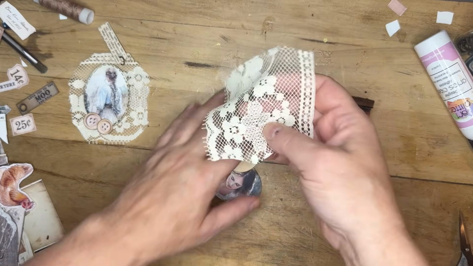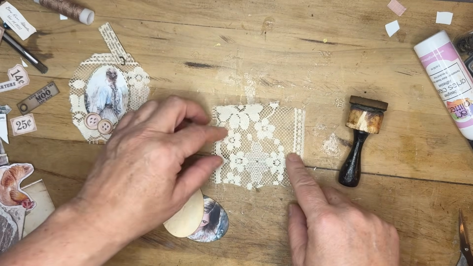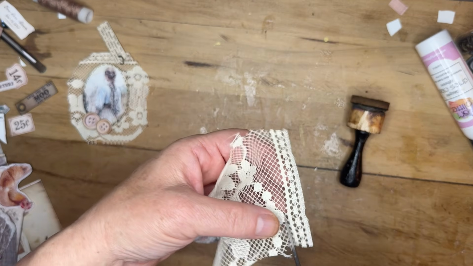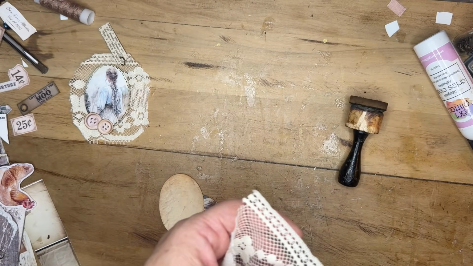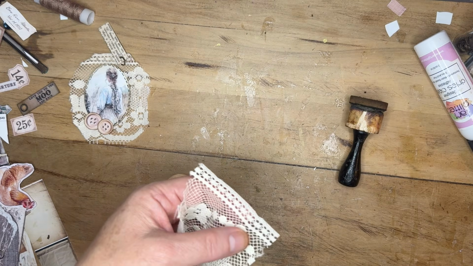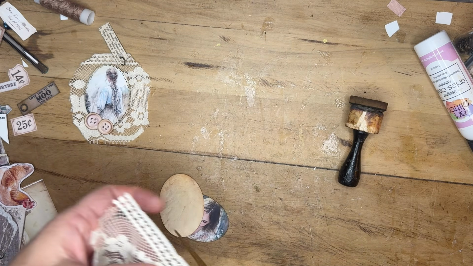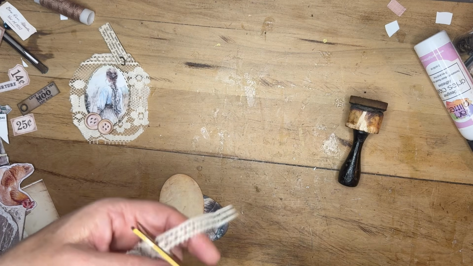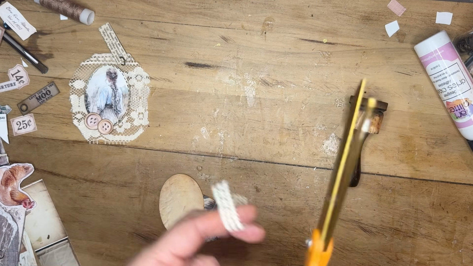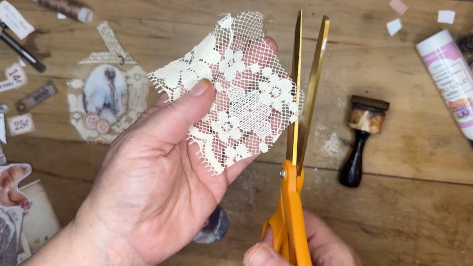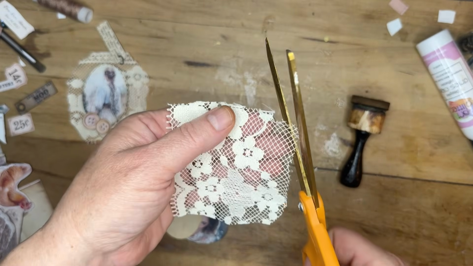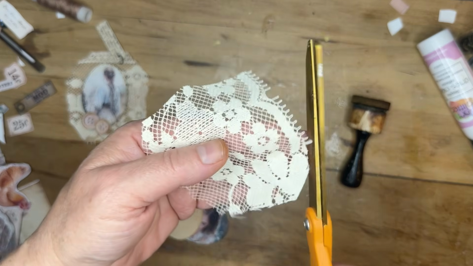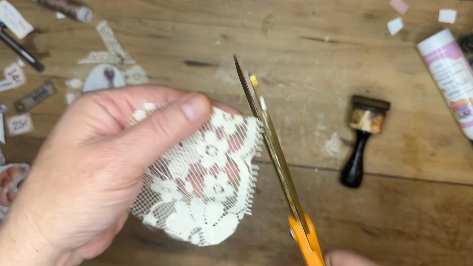And so I've got this piece of lace here. Probably can reuse this. I just want to trim the edges of this lace so it doesn't feel like a square.